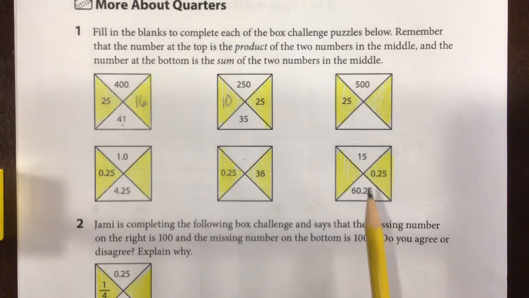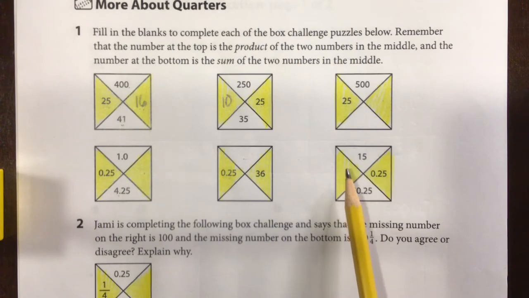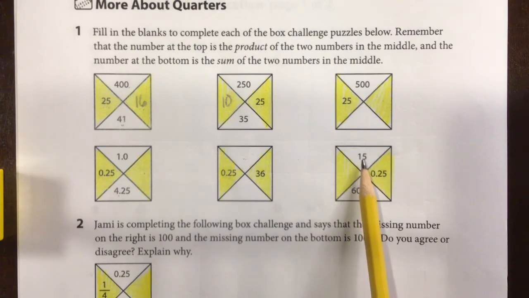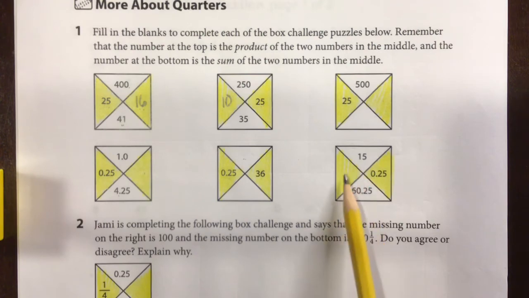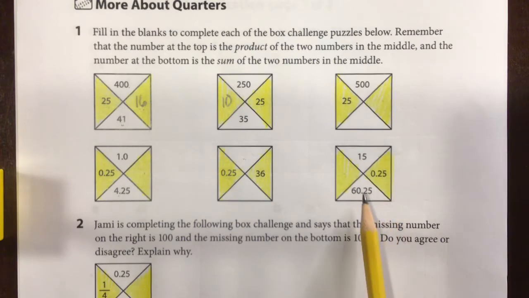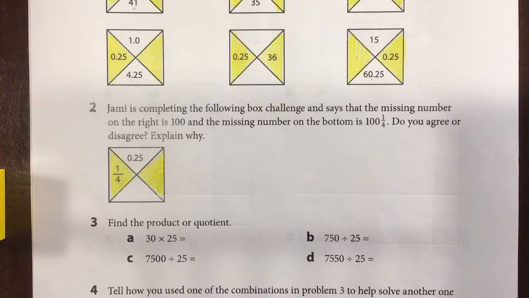And then the bottom puzzle here is 0.25 times what makes 15. You can think about this as $15. So how many quarters does it take to make $15? That should be your missing number. Then you're going to add your missing number to the 25 cents to get $60.25.